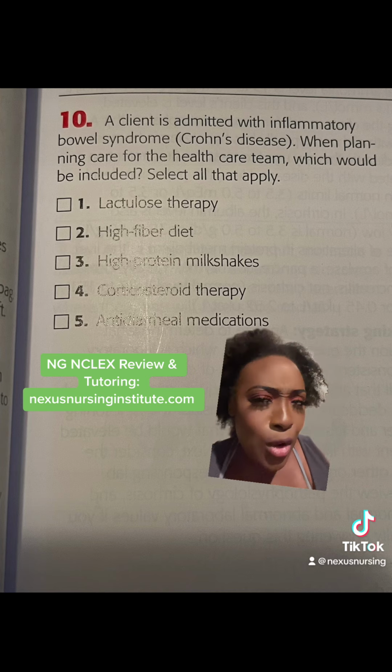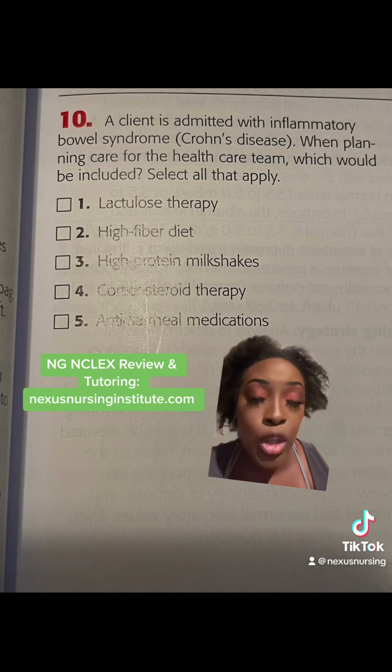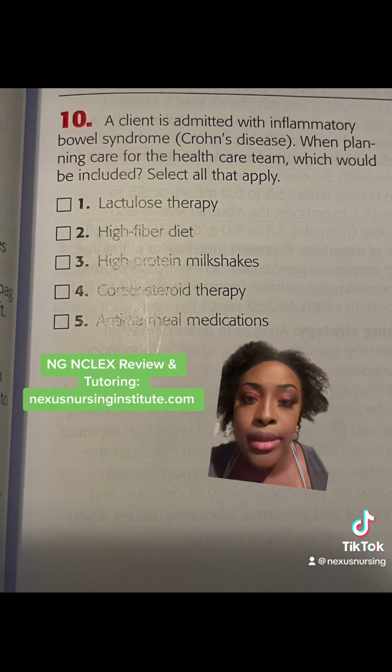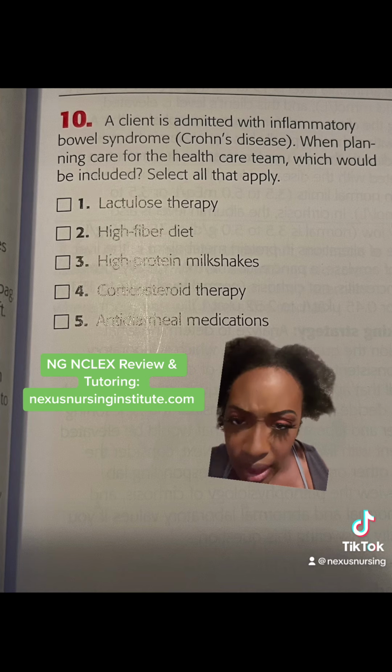True. Why corticosteroids? Well, what do corticosteroids do? They decrease inflammation. What is Crohn's? Inflammation of the GI tract. So yes, the corticosteroids are going to help decrease that inflammation. Absolutely true. And last, what does number 5 say?